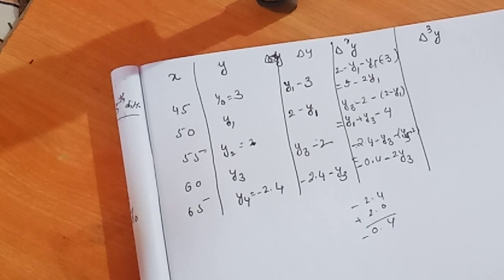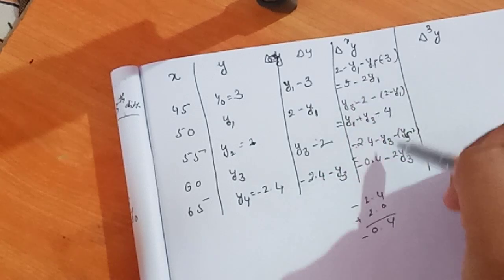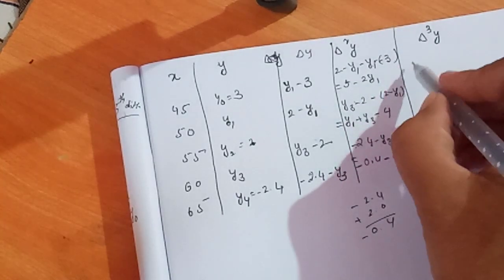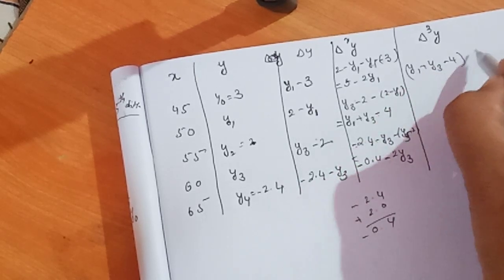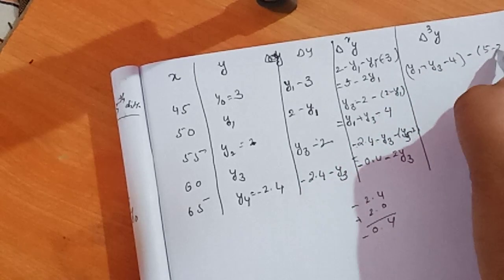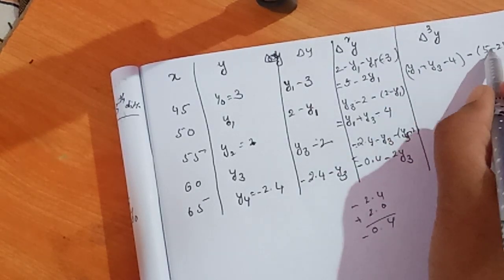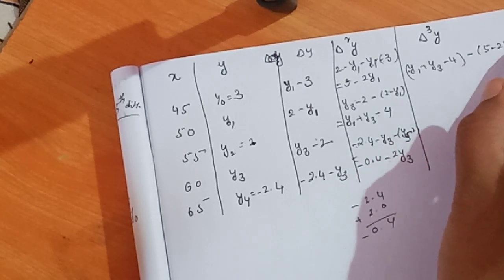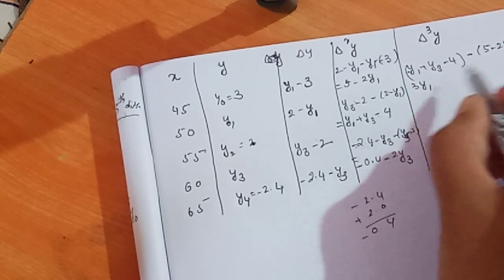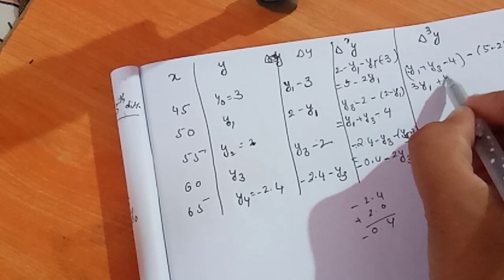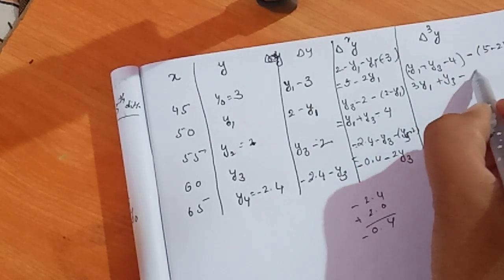Next, delta cube y, this minus this, this minus this. So y1 plus y3 minus 4 minus 5 minus 2y1: it becomes y1 plus 2y1, 3y1. Next, y3 is there, plus y3 minus 4 minus 5, how much it becomes, minus 9.